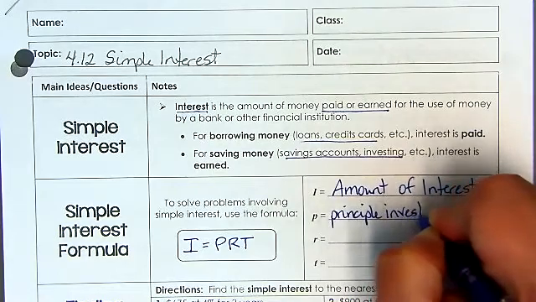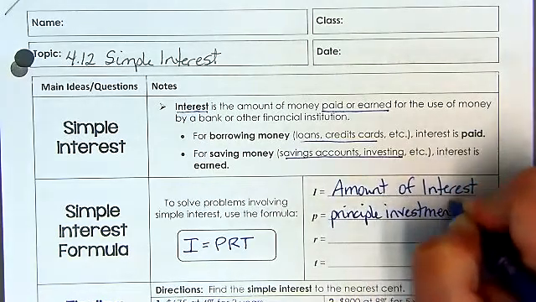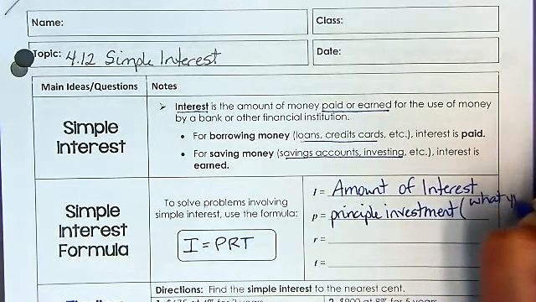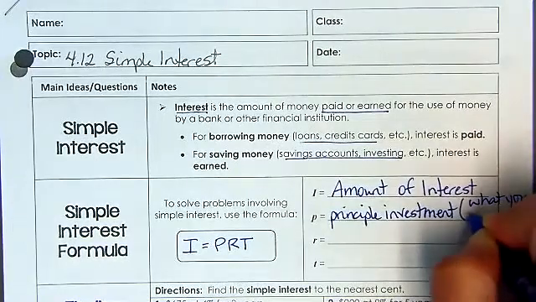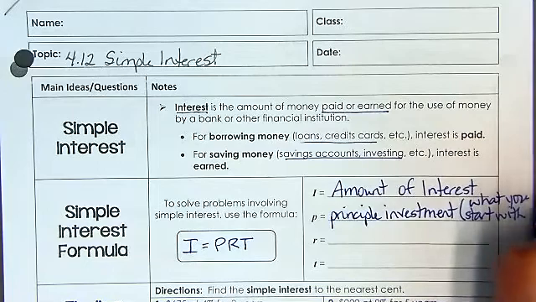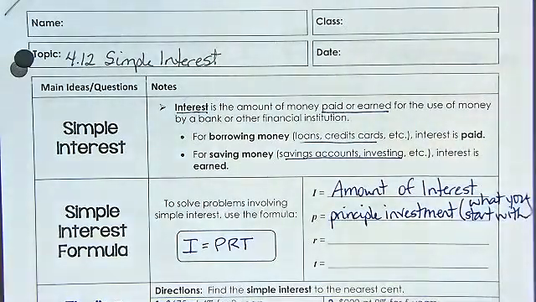The P is your principal investment, or I'll sometimes say what you start with, like what your loan is made for, or the amount you deposit.